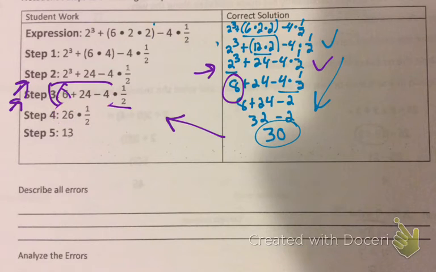Now, we do need to make sure that we circle where they were made. Okay, I forgot to do that. We need to make sure that we do. We circle 2 cubed because they screwed that up. And we also need to circle this part right here because they screwed that up in step 3.